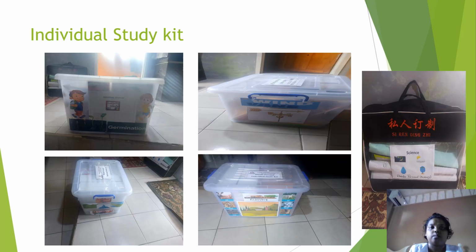So now, this is my study kit. At first I purchased a full container and then I pasted pictures of the topics that I did for my lessons.